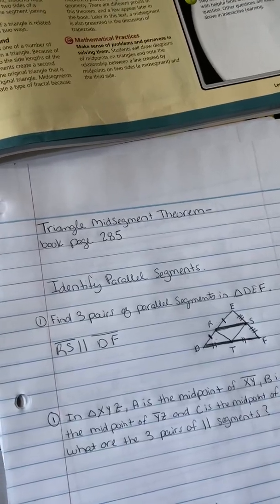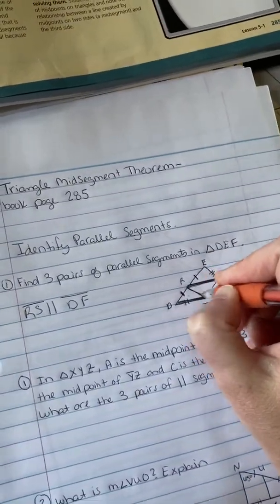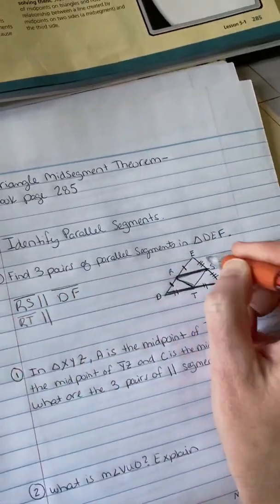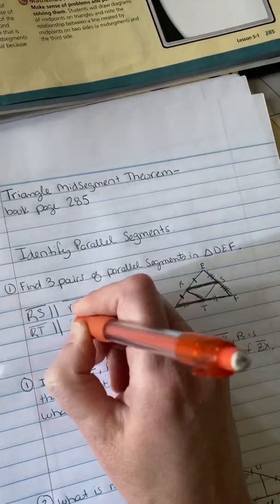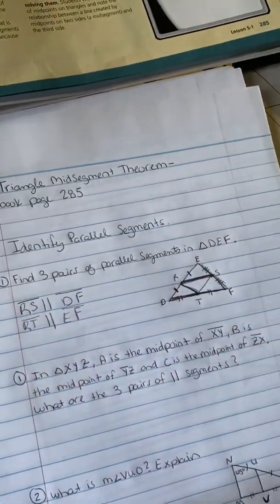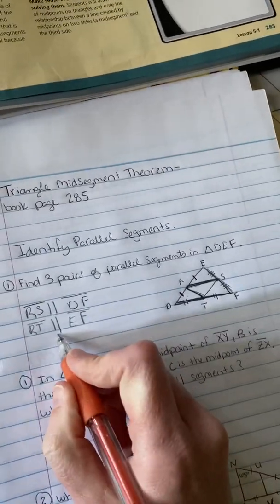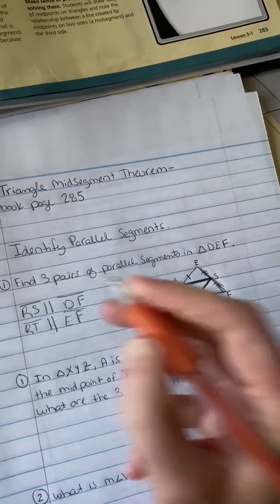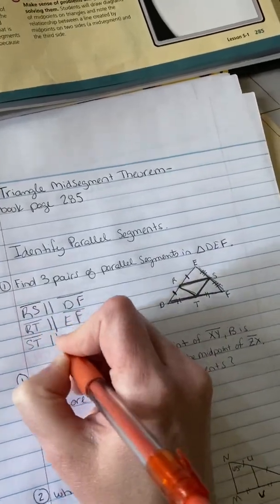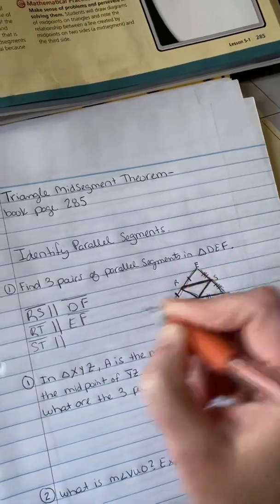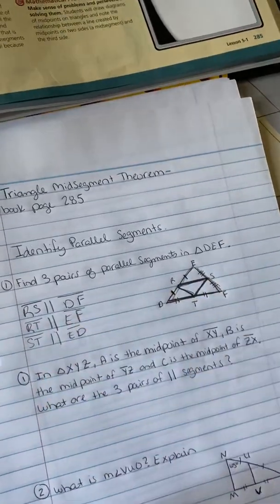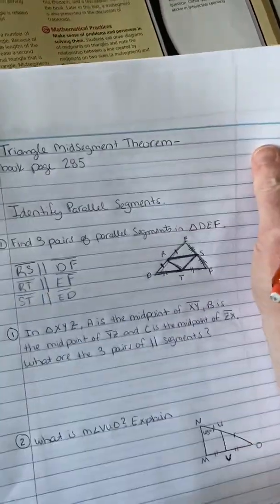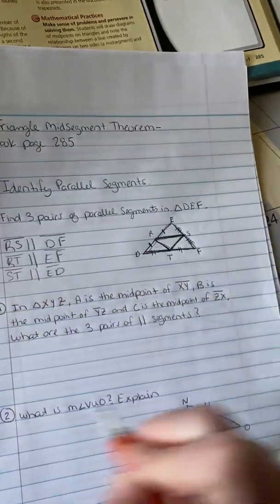Okay, so now this segment, RT, is going to be parallel to this segment, EF. Remember, this means parallel. Okay, and then we have this side, ST, is going to be parallel to this side, ED. Okay, the next one should be number 2 and 3.